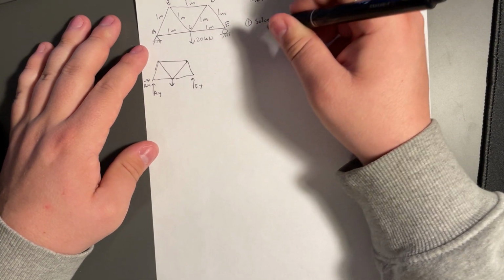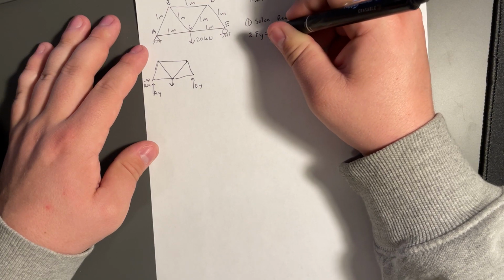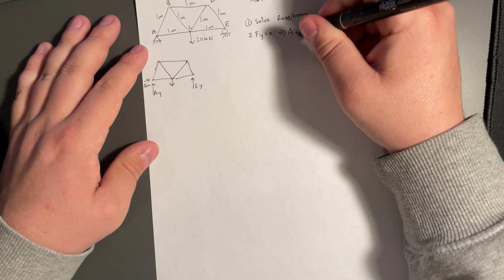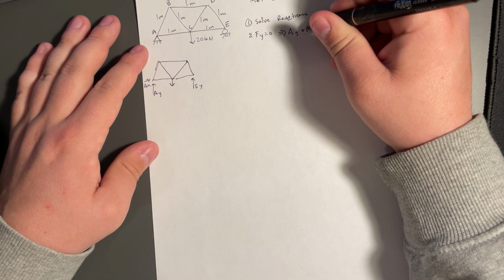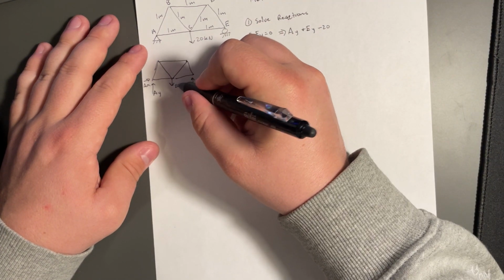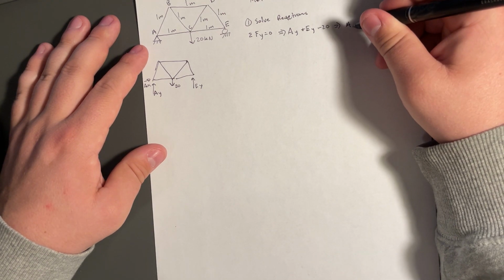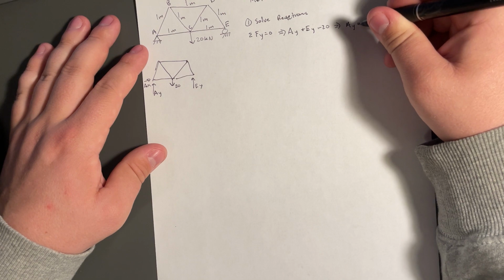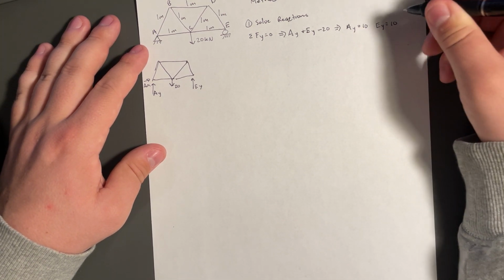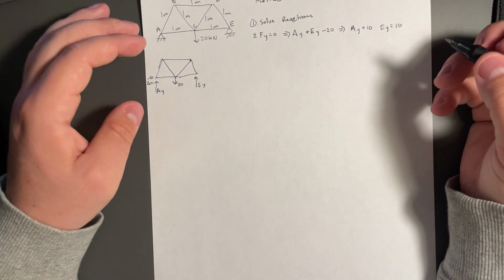So we first solve the sum of forces in X, which equals 0. Then AY plus EY minus 20, because this value is 20, comes out as AY equals 10 and EY equals 10, because they just split this load of 20 on either side.